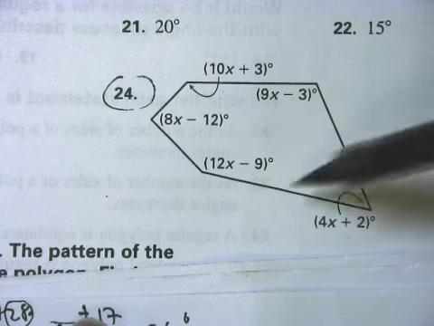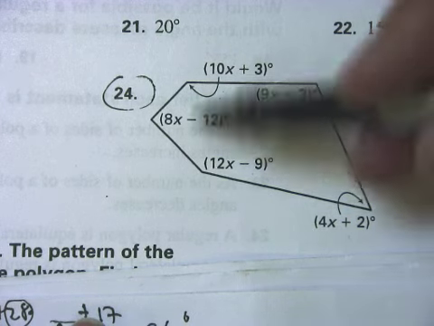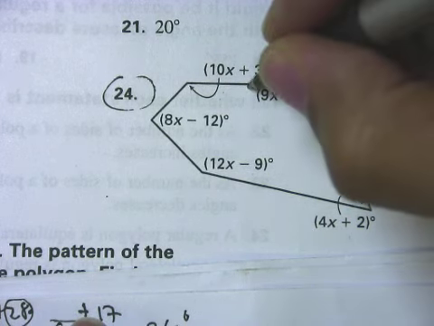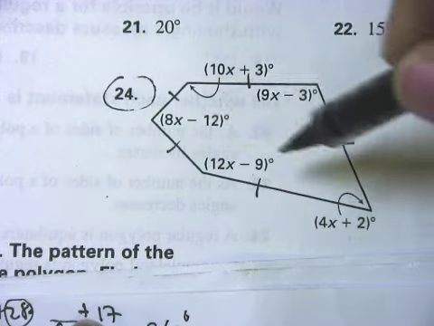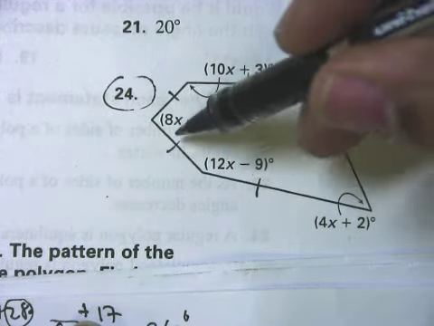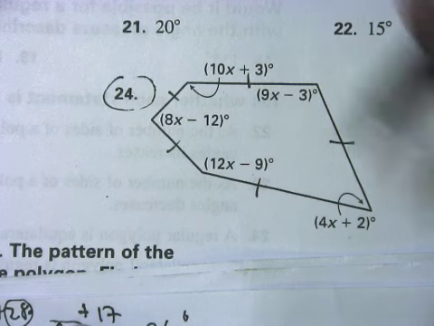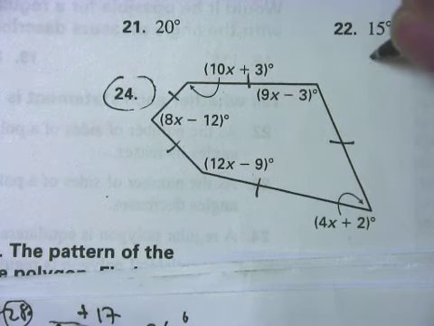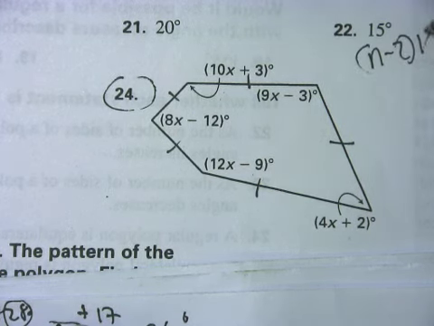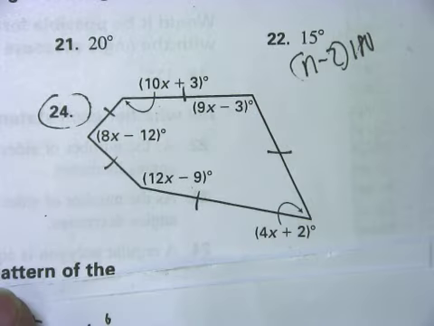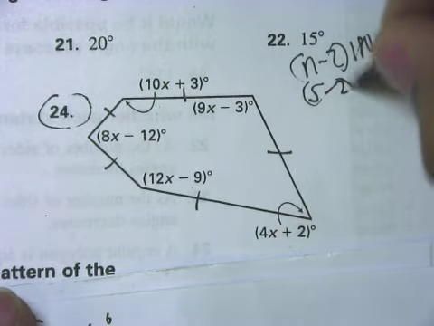Number 24, we have another polygon here. Now, again, they want us to find the value of x. I have all of these angles here, though. But how many degrees should I have inside this polygon? Well, what kind of polygon is this? Well, let me see here. It's got 1, 2, 3, 4, and 5. It has 5 sides and 5 angles. So I know it's a pentagon.